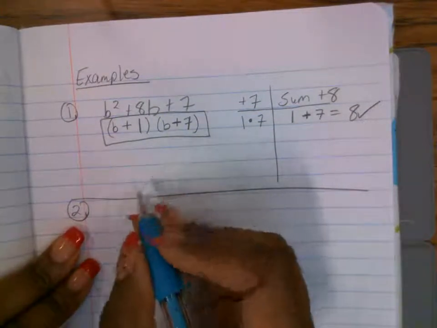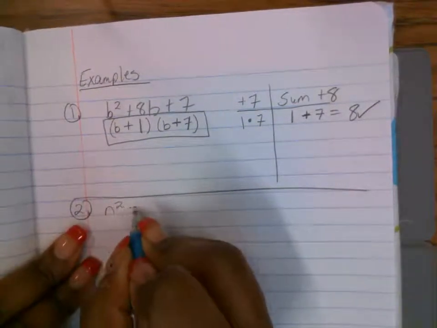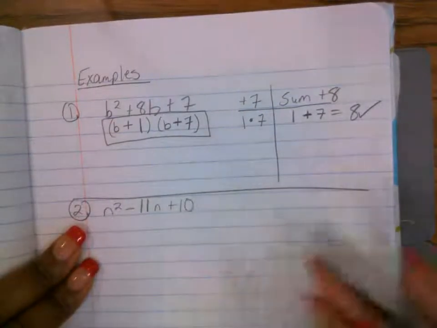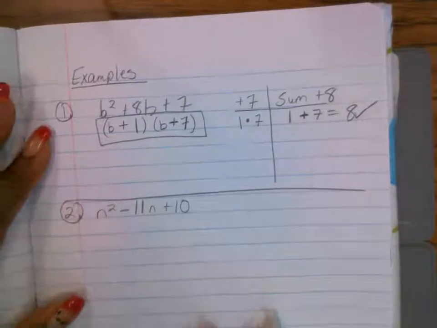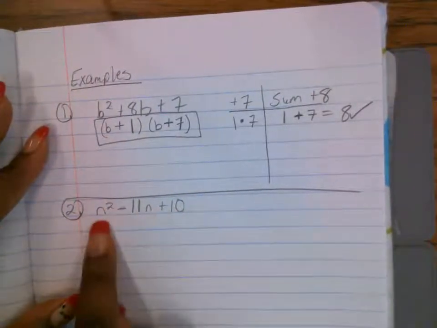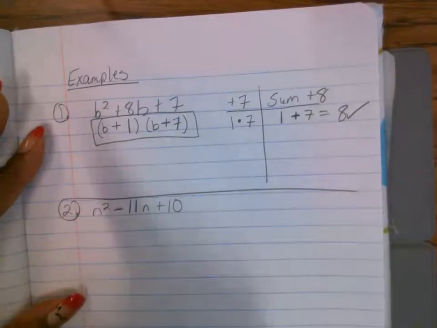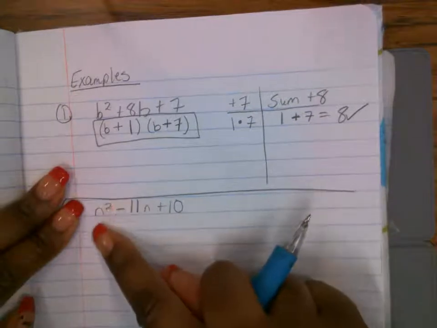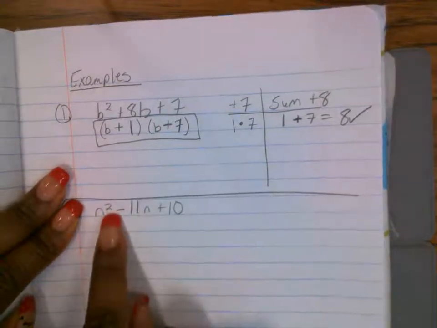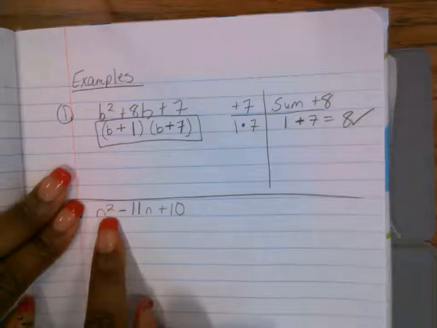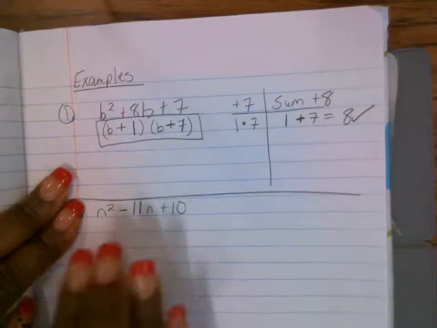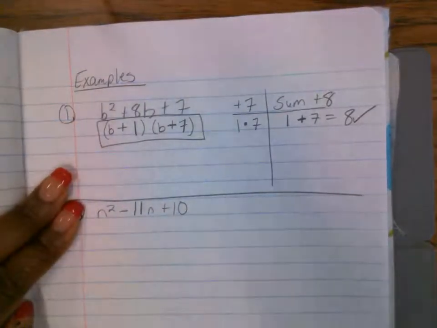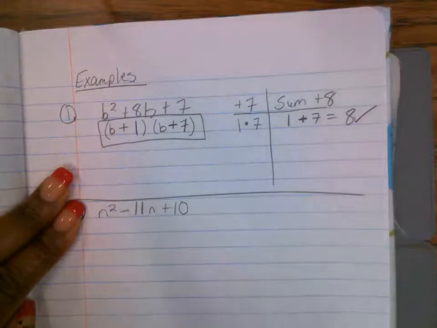Okay, number 2. We have n to the second power minus 11n plus 10. We're going to follow the same steps again. This is a trinomial, but this trinomial is also a quadratic function because it has an x squared term, and that's the highest degree. That's the highest exponent. So this is a quadratic function. If I was to type this in the calculator, it would give me an upward U, a parabola.